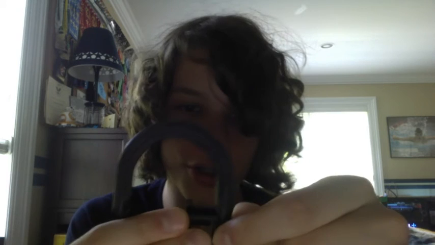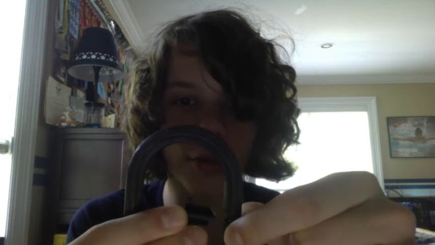So the objective of trying to pick a padlock to some people isn't necessarily picking the lock, but there are these things called shimmies, and you put them around the shackle and stick it down, and what it's supposed to do is push these little pins out of the way so that you can take this off, and that's all you need to do.